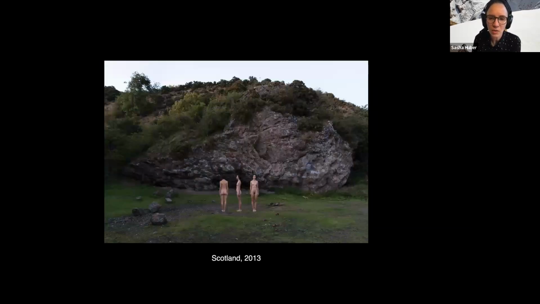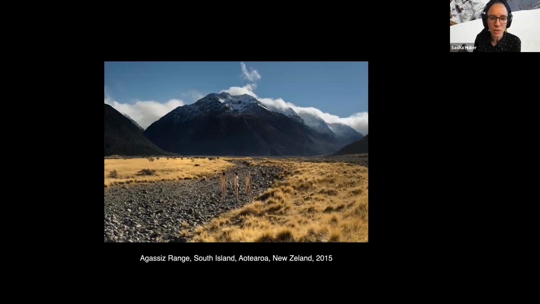Then this is Scotland, in front of the Agassiz Rock. In Scotland, it's because there were volcanoes, and geologically it's a place of significance. Very near Edinburgh, there were people walking their dogs while we did this, so it was not remote. It was just in the middle of a park. This was very remote. This was in Aotearoa, New Zealand, South Island, standing in front of the huge Agassiz mountain range. And on the west coast of the South Island, there is a glacier called Agassiz as well. So I'm standing there.